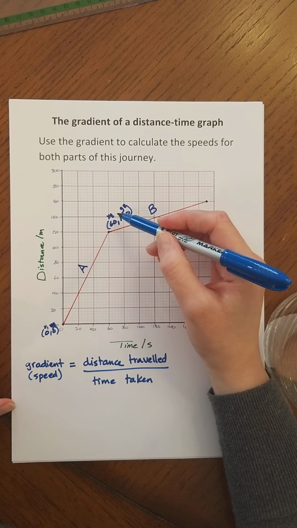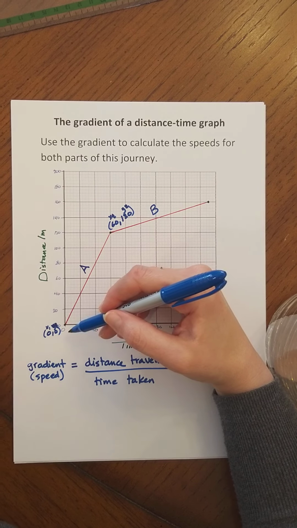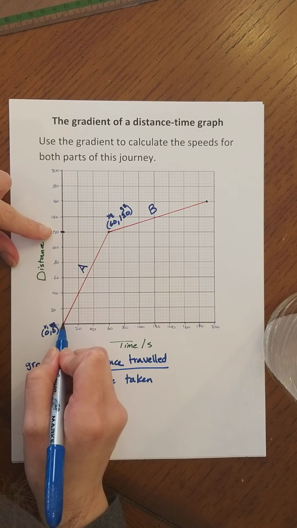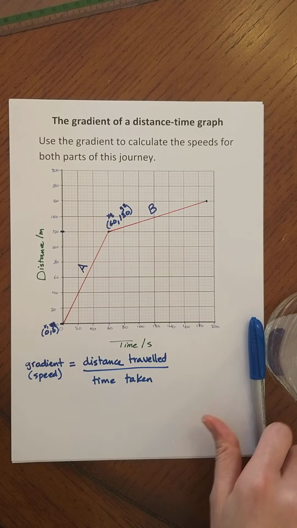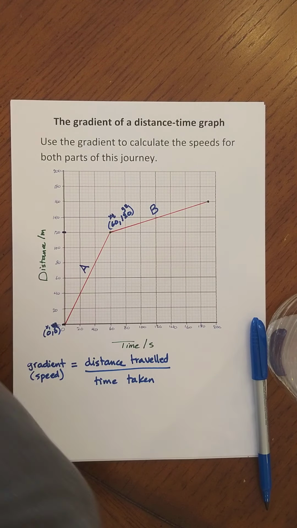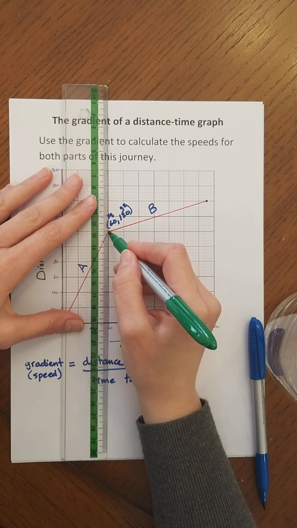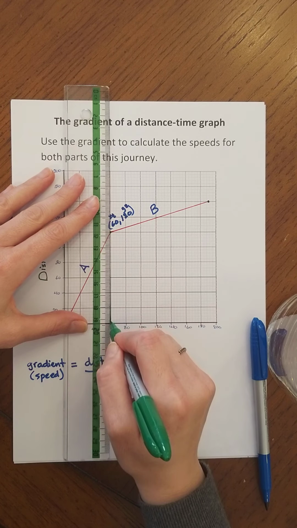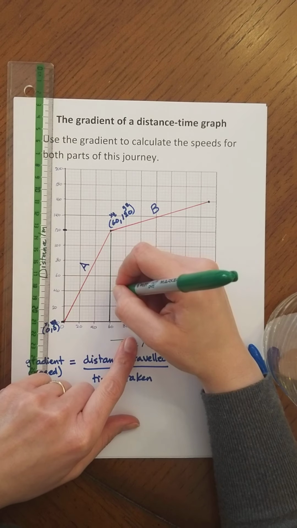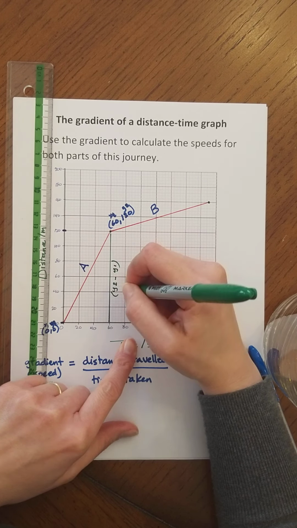So we need to subtract y2 minus y1. And it will give us this distance here, from this point to this point. We can represent this as a line here. And this will show us the distance traveled in this section. It is the difference between y2 and y1.